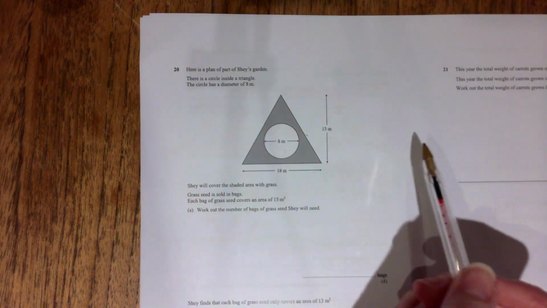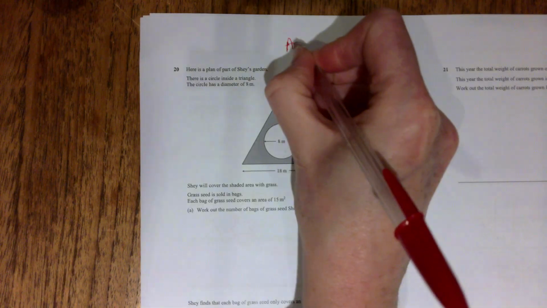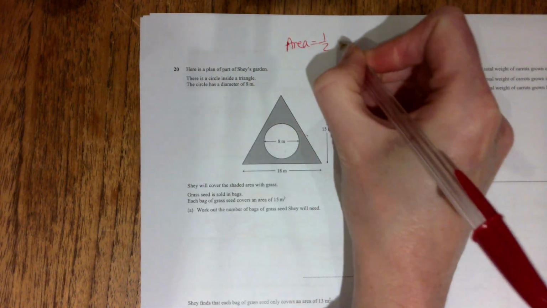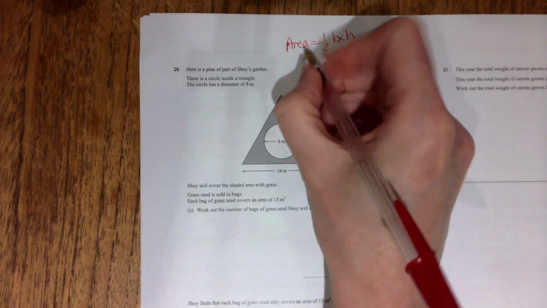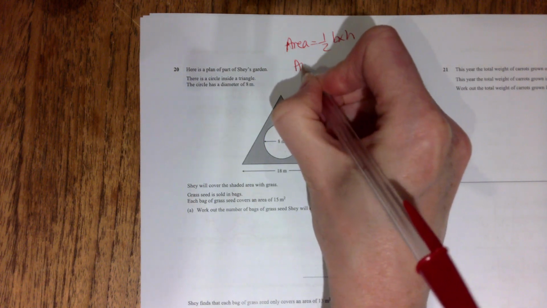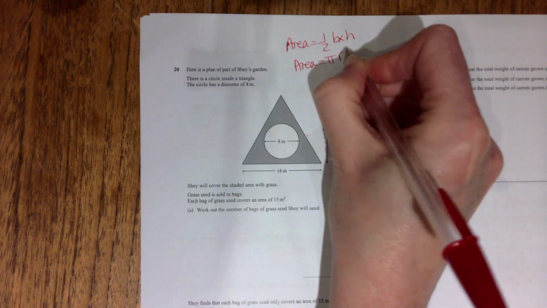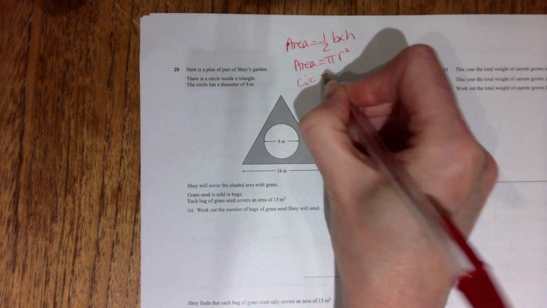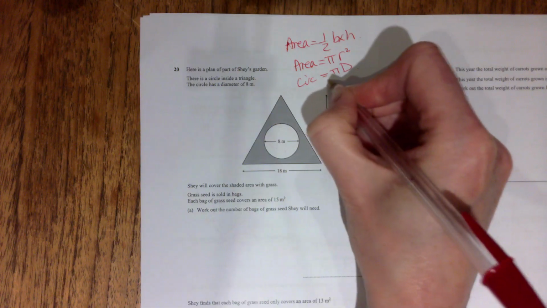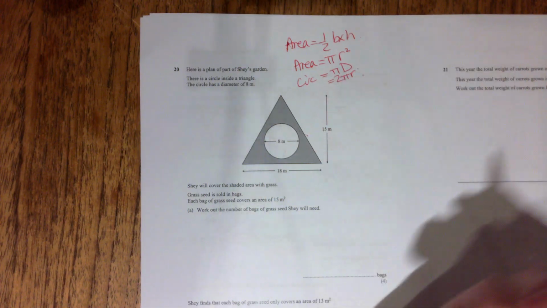Okay, question 20. Before I've even started this question, I can see a triangle and I can see a circle. So I'm going to jot down some things about a triangle. Area is half base times height for a triangle. Circle, area is pi r squared. If I need circumference, it's going to be pi times diameter, or you could obviously have 2 pi r.